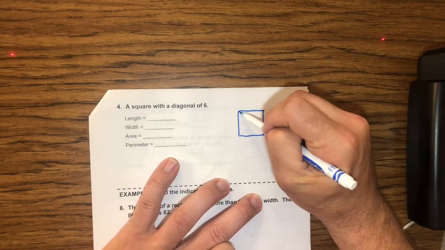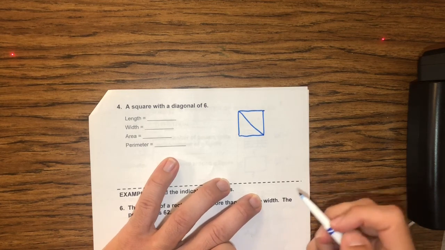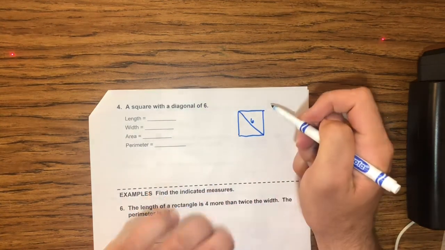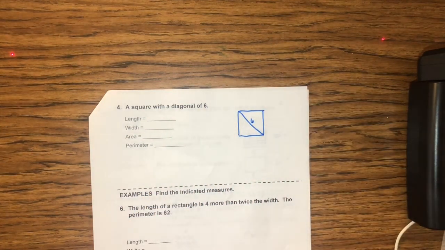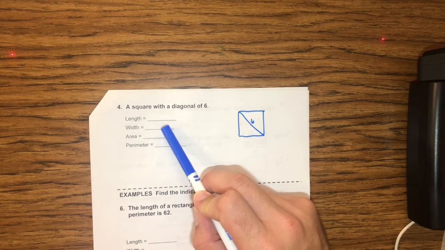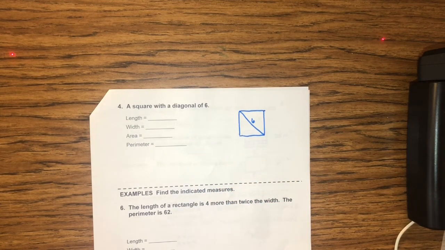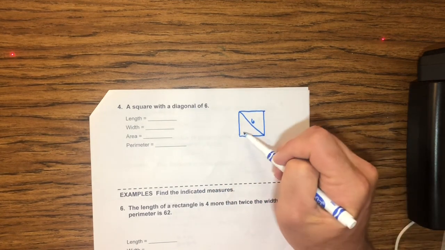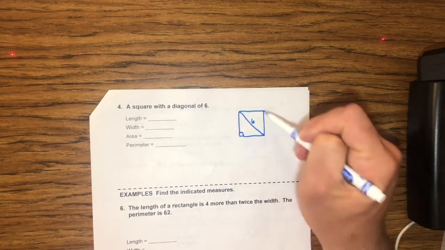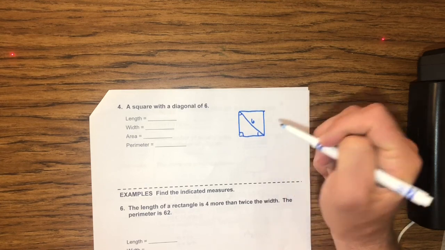And you got a diagonal in the same spot I'm doing it. You got a diagonal with the length of 6. All right, so now we don't know the length, we don't know the width. We got to fall back to our tools that we've used, okay? And because this is a square, 90 degrees all the way around, this angle here is 45 and 45.